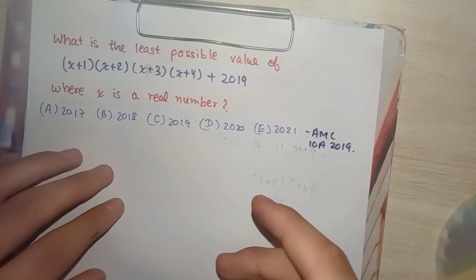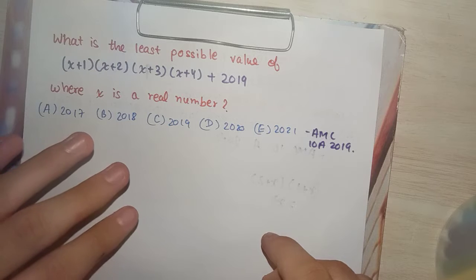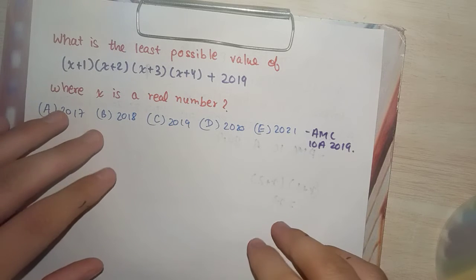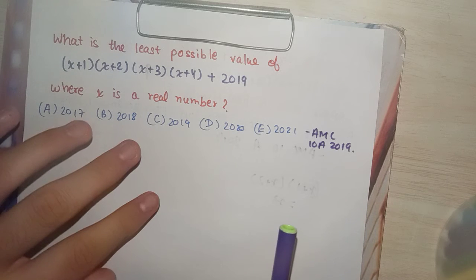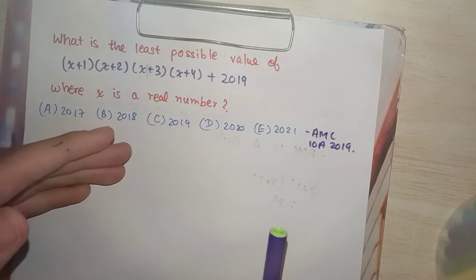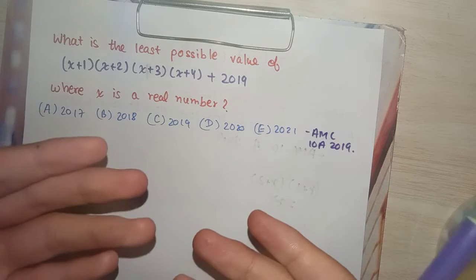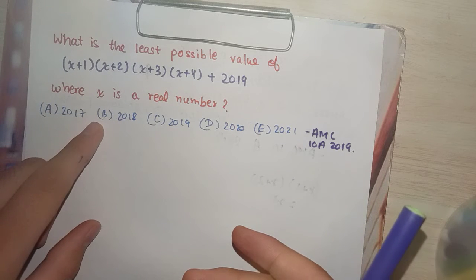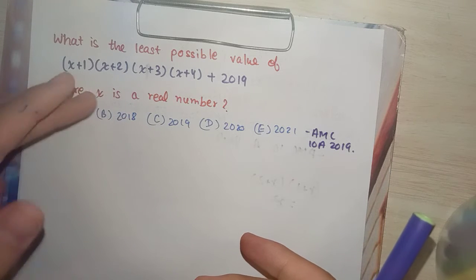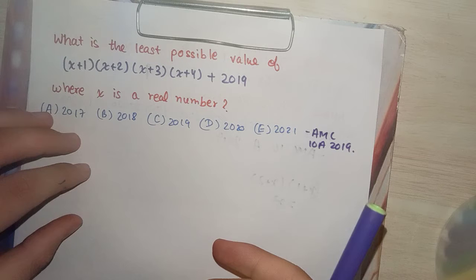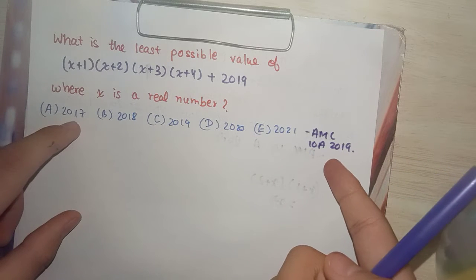Last time when we left off, we were trying to build the basics in order to solve AMC 10A 2019 question number 24. In order to solve that, we first looked at Vieta's formula, and now we are essentially building our second step, which is algebraic manipulation. So here's an example of really good algebraic manipulation skills, and this is an example from AMC 10A 2019.